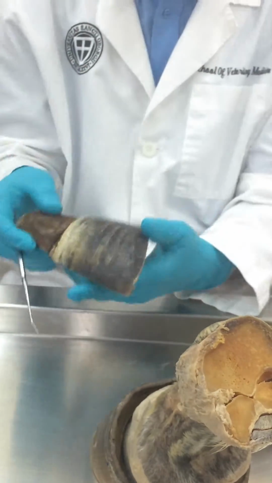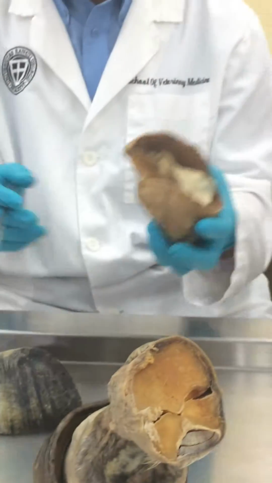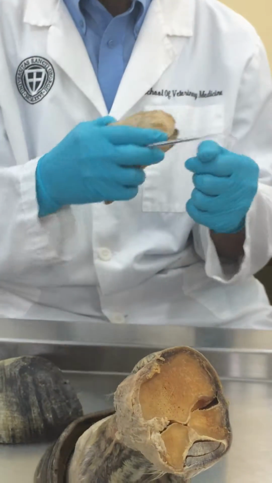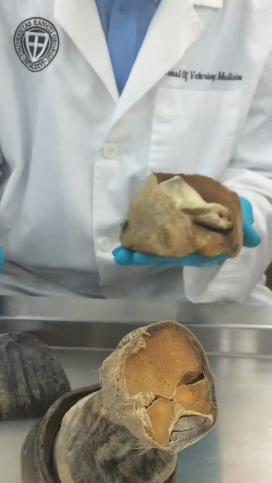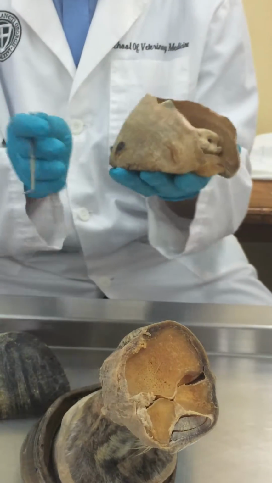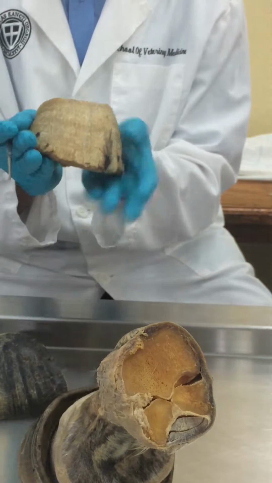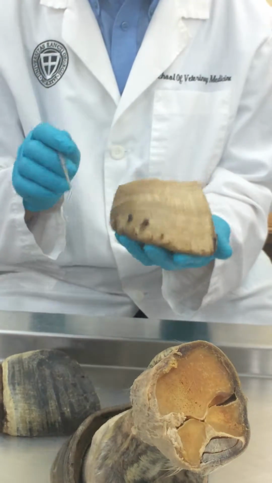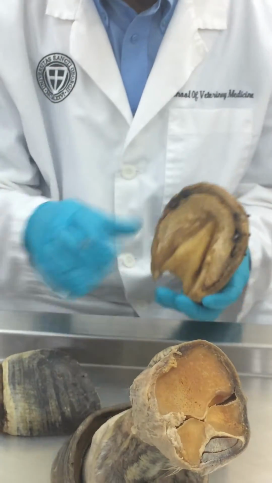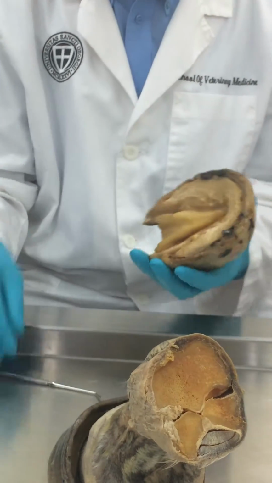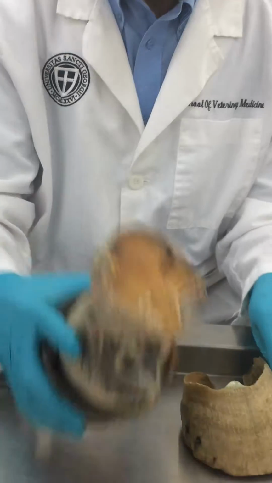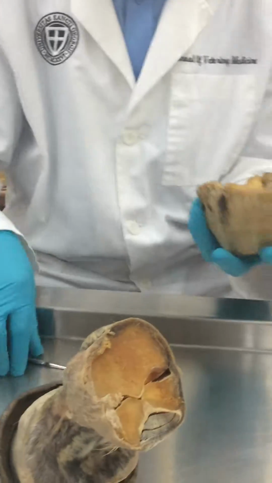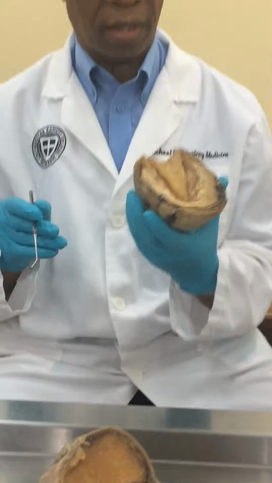Is that okay? Now we said the hoof wall is really equivalent to a fingernail. It has three main portions, the toe, and then from the toe you have two quarters, a medial quarter and a lateral quarter. I don't think I have time to tell you how to determine the medial and lateral, but let me quickly do that. Look at this very carefully.